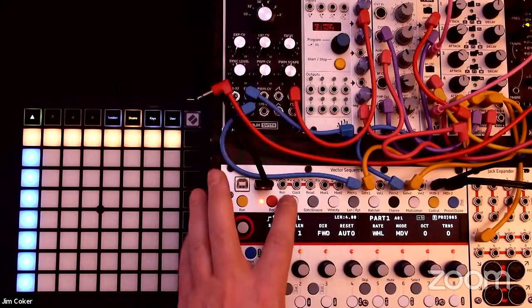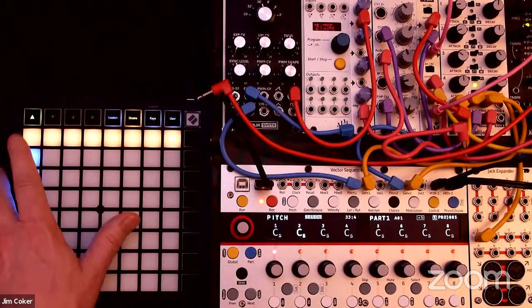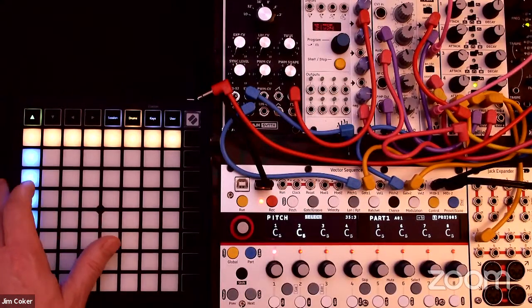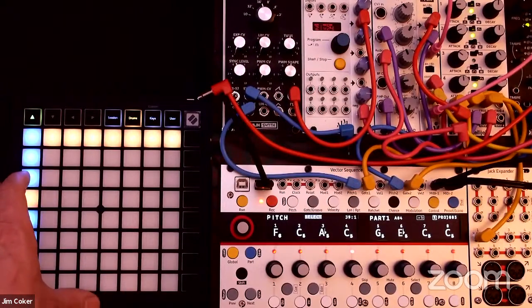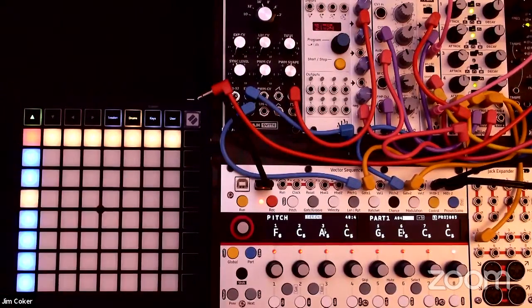And that's the first preset, which means that on the Launchpad, if I'm doing a live arrangement and I'm moving down through these other presets, anytime I want to mute that part, I can just go to the first preset.